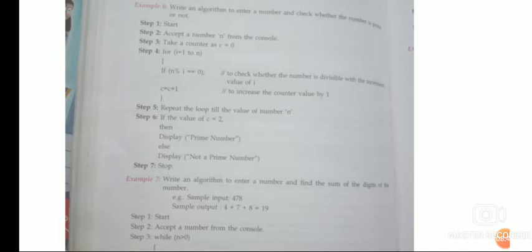Write an algorithm to enter a number and check whether the number is prime or not. What is a prime number? A prime number is a number which has only 2 factors.